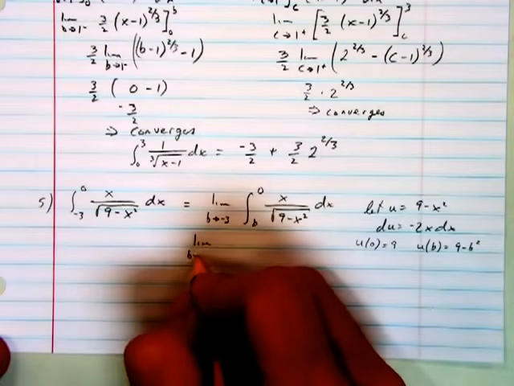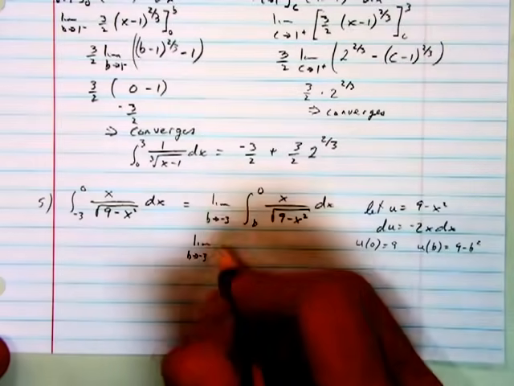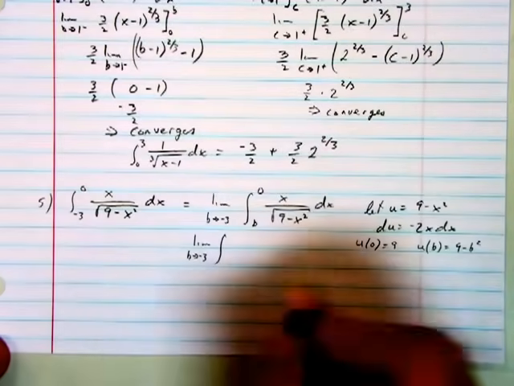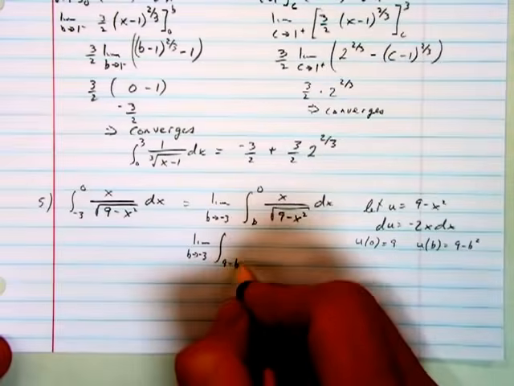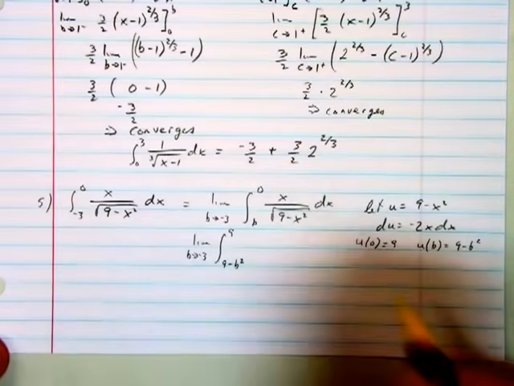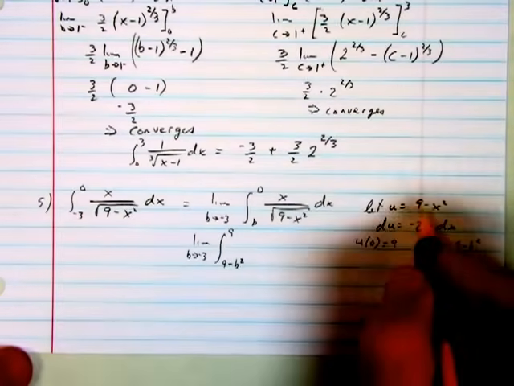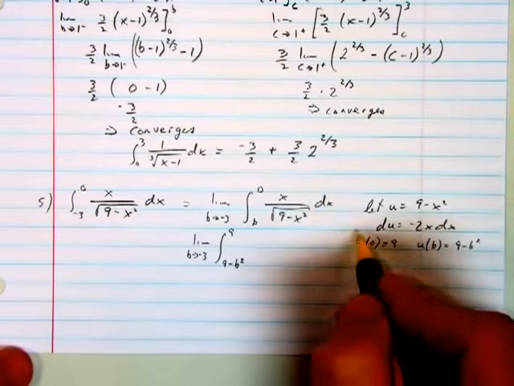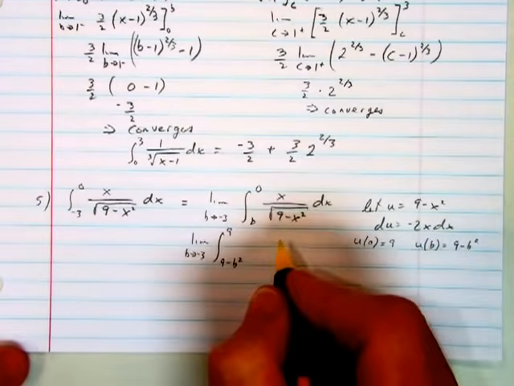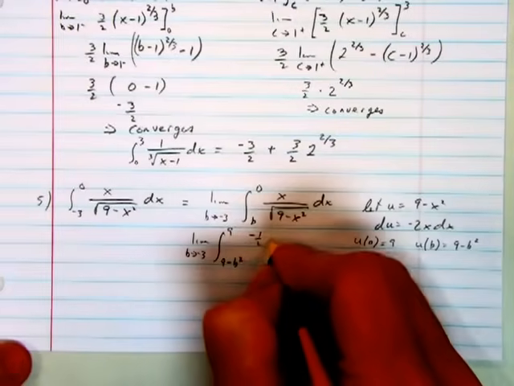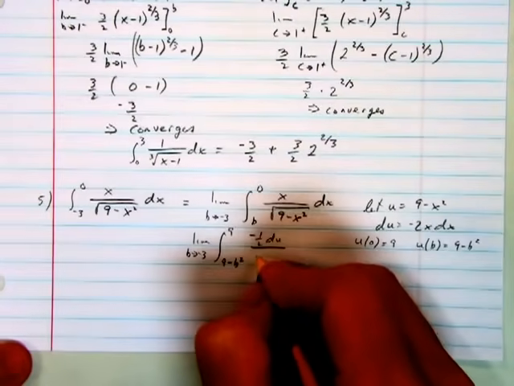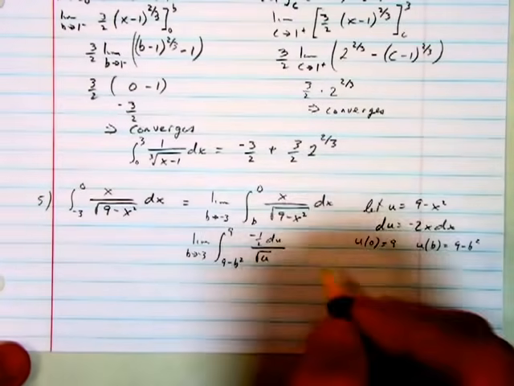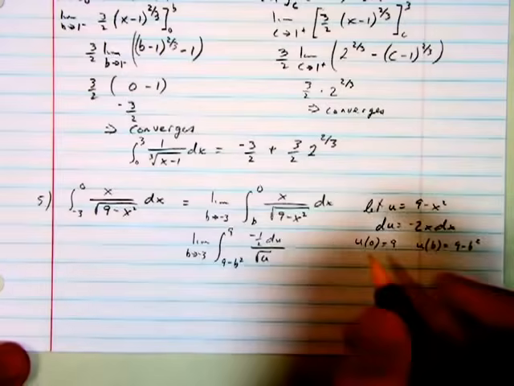So this becomes the limit as b goes to negative 3 of the integral from 9 minus b squared to 9. And so x dx will be, and I'm going to move the negative 2 to the other side, negative 1/2 du over the square root of u.